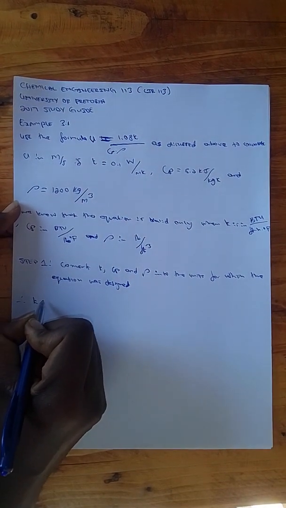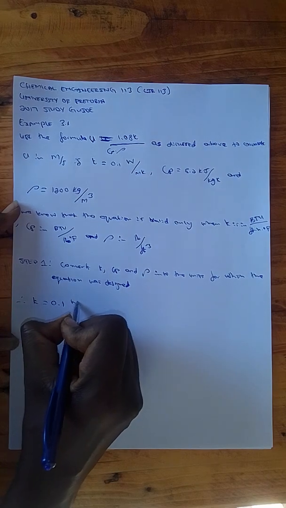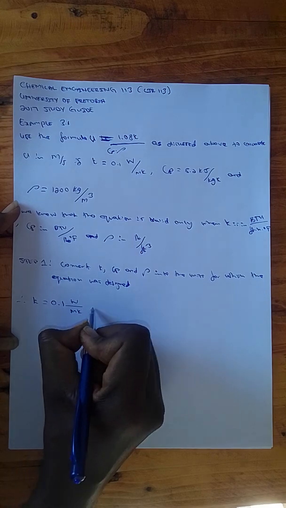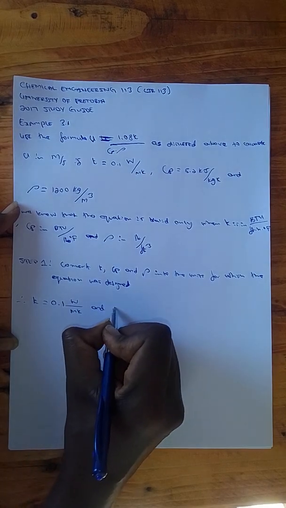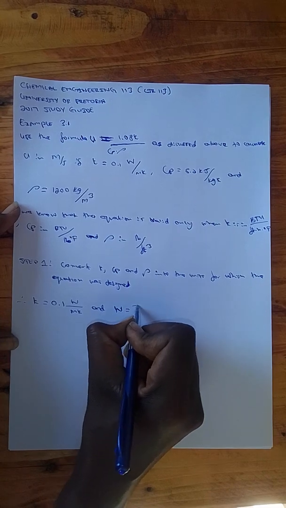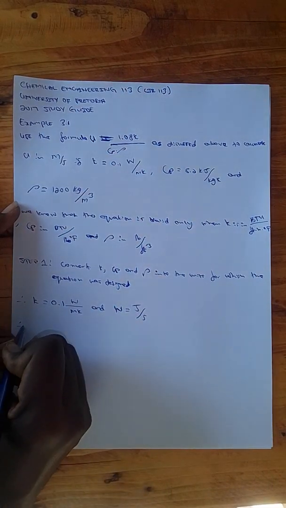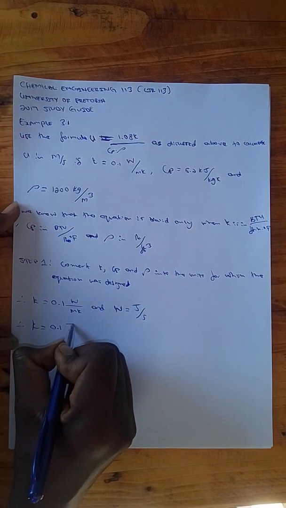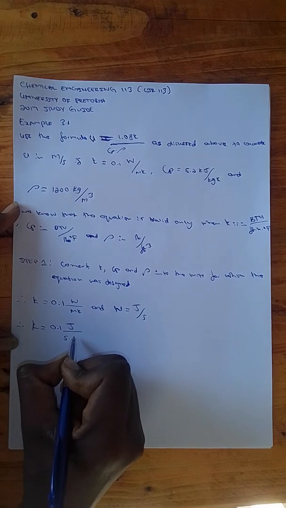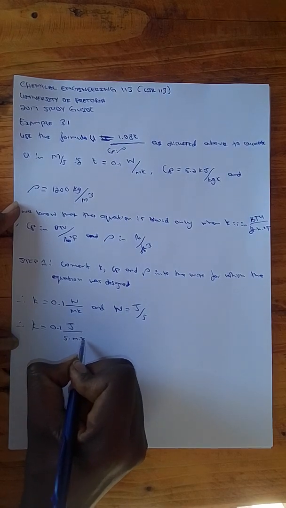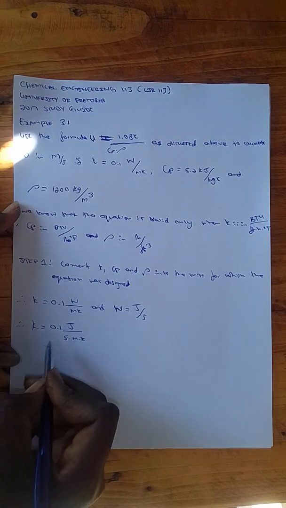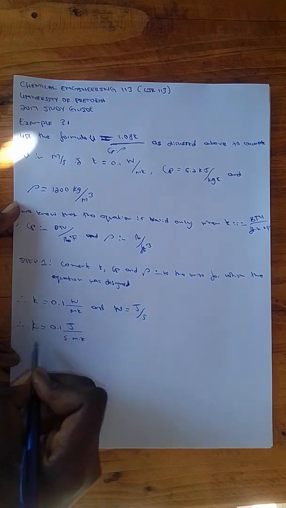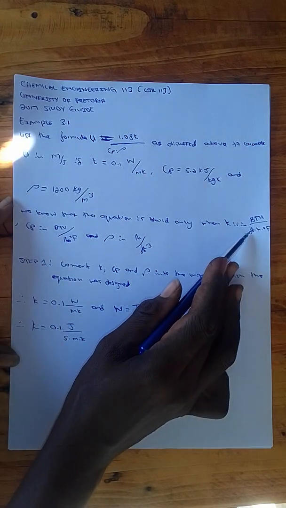Therefore, K equals 0.1 watts per meter Kelvin, and we know that W or watts equals joules per second. Therefore, our K equals 0.1 joules per second meters Kelvin. So that is actually our K. We just replace the W with joules per second because we know it's watts. Now we're converting this, and these are the units that we're pursuing.